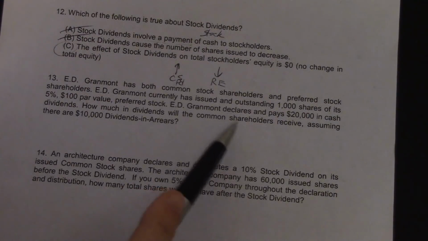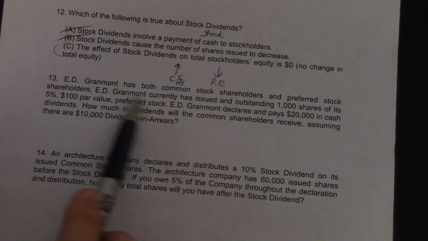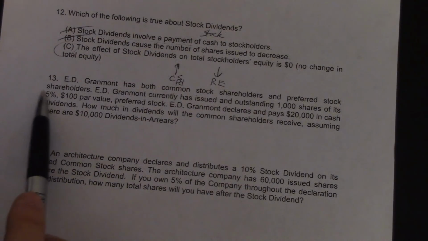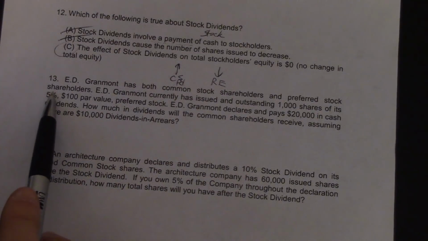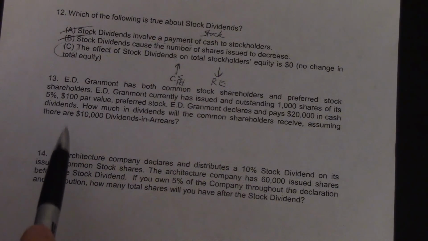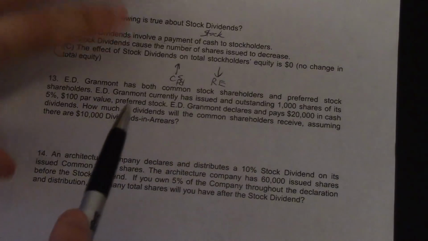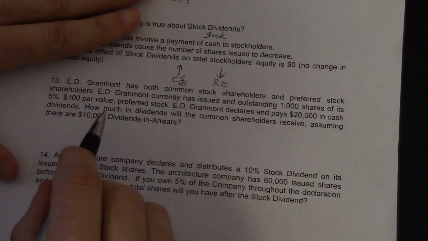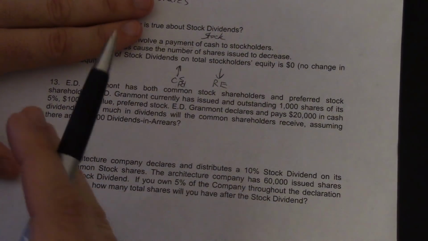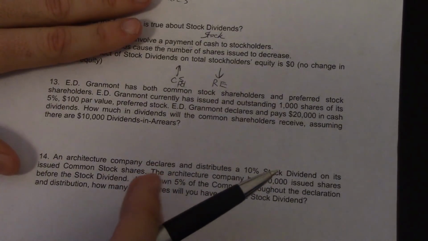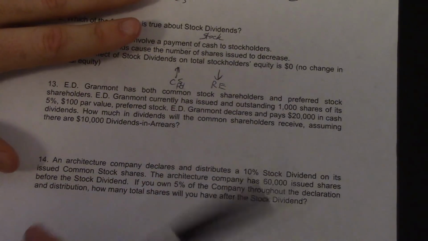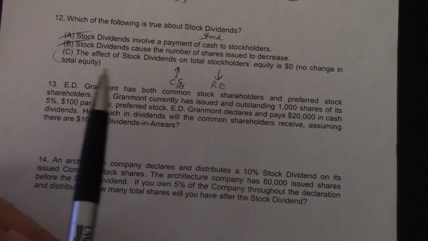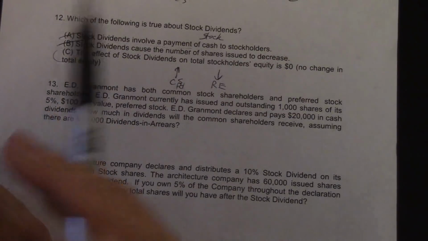So we've got some preferred stock. Preferred stock, in this case, is guaranteed a 5% dividend every year. Since preferred stock is guaranteed a dividend every year, and sometimes a company can't pay the dividend every year, those dividends that we owe the preferred shareholders start stacking up.